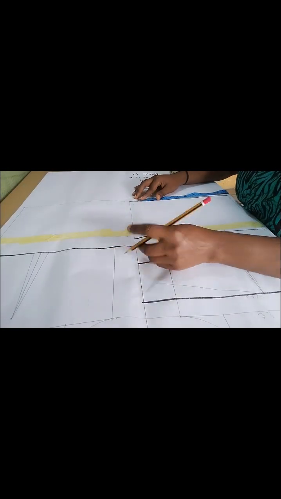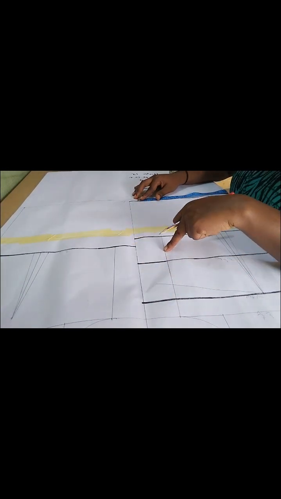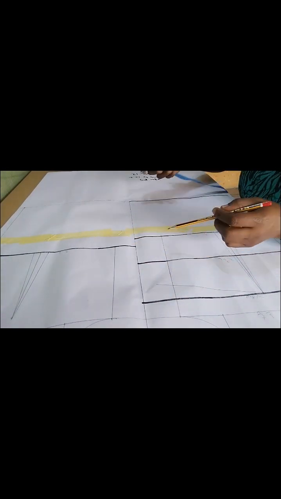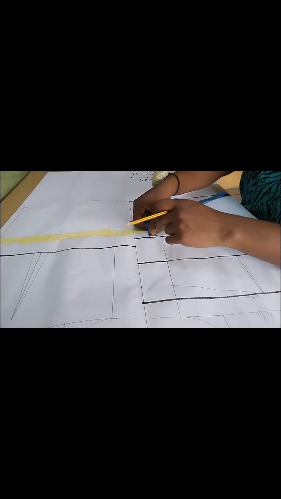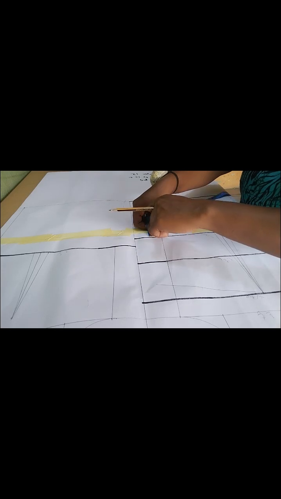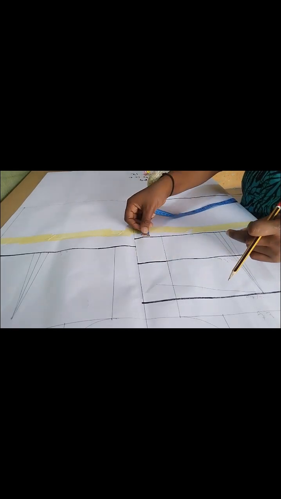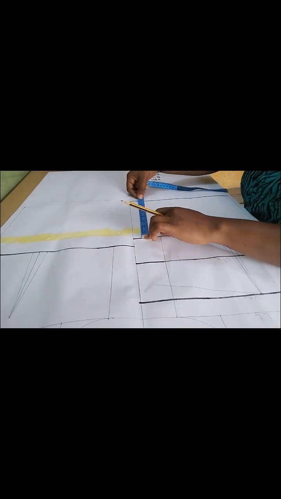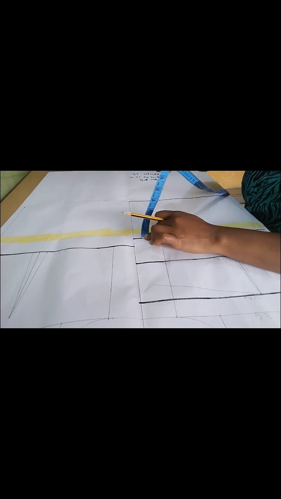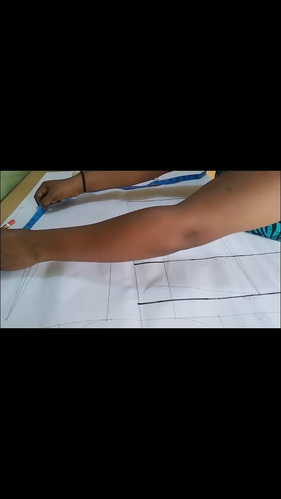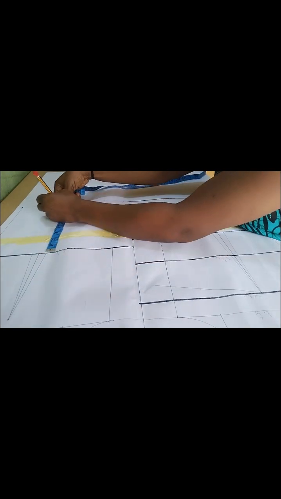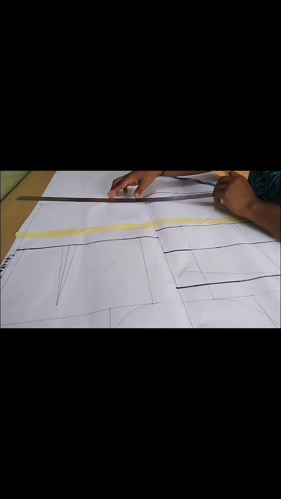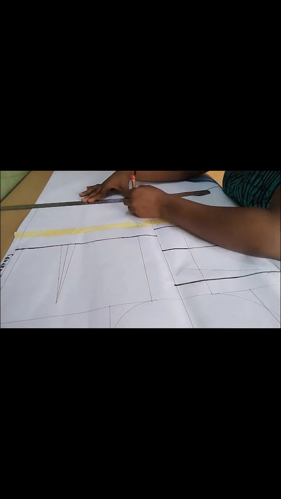Now for the back, remember that the back is shorter than the front. So from the center front of the front pattern, you take your tape and measure from the waist to the hip. Whatever you get, what I have here is 8. You go to the back, you measure the same thing, that is 8. So you mark it. And for the back, that is going to be my hip line. Remember, don't make mistakes.